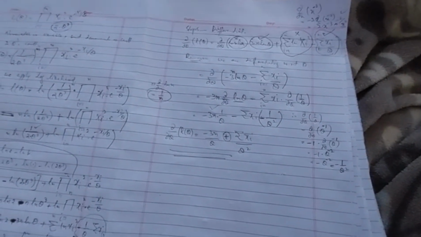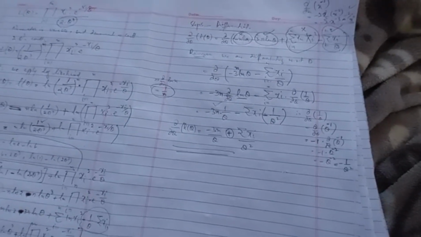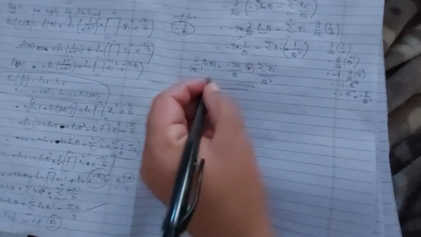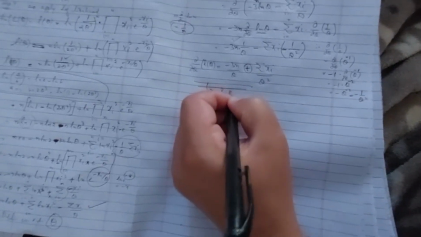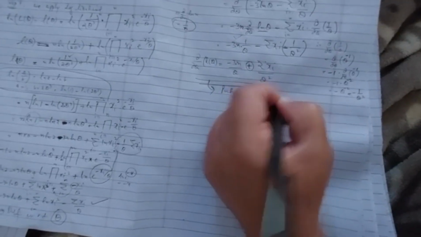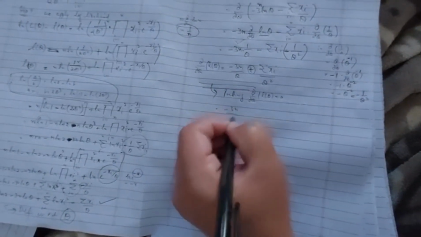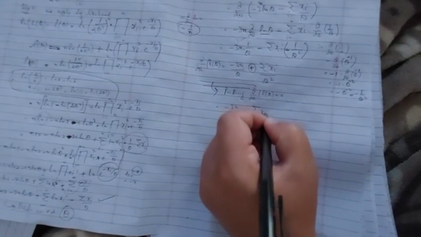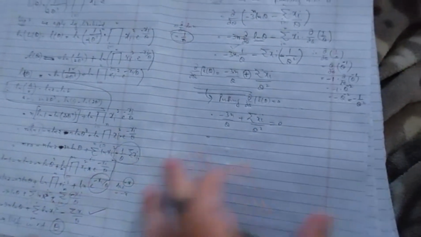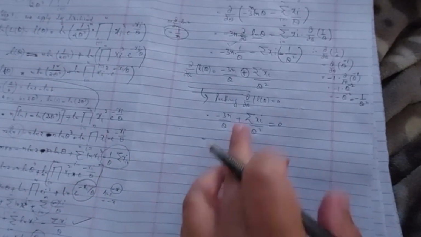okay? I am continuing this into the next video to conclude it, or let's do it in this same video because it is 7:40 now. So putting this d by d theta of L of theta equal to 0, what we get is minus 3n by theta plus summation of xi divided by theta square is equal to 0. So when we put it equal to 0, we open it.